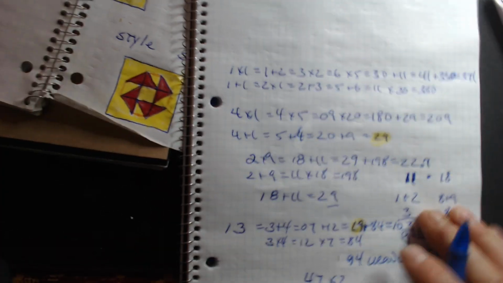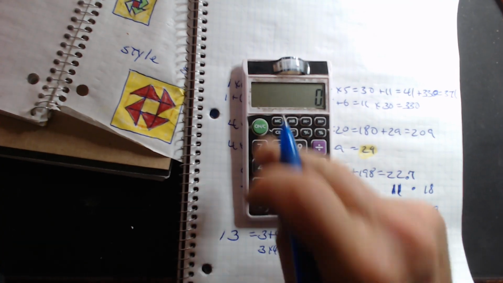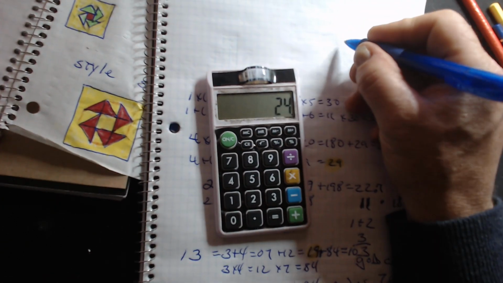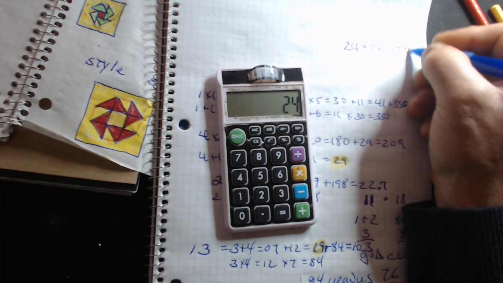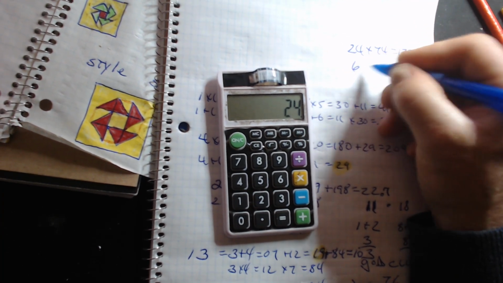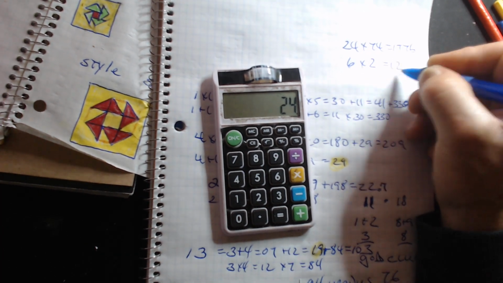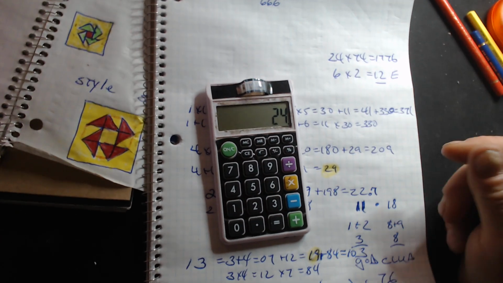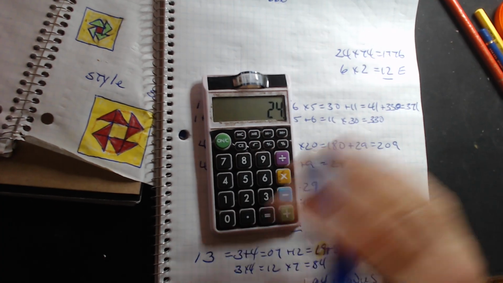Where else can I go with this? One last piece that I wanted to do here. And also 74 gets into 1776, I think, divided by 74. That's right, 24, the gateway, times 74 equals 1776. Now, if we count it to a single digit, it would be 6 times 2 equals 12. Eventually, it would just equal the letter E, 3 and 2, beta creation, the cube, the queen. There's a whole bunch of stuff that goes along with it.